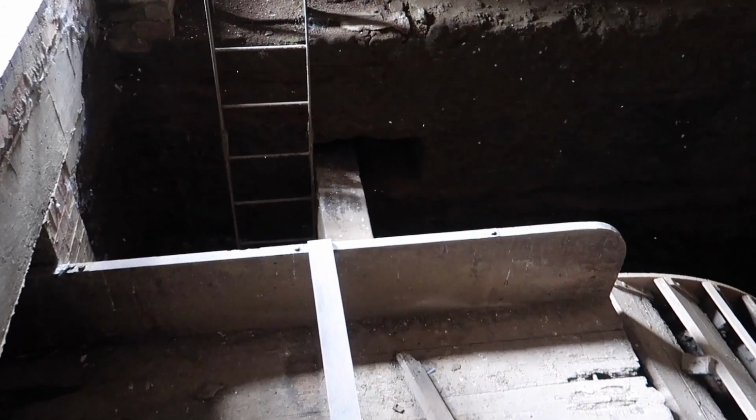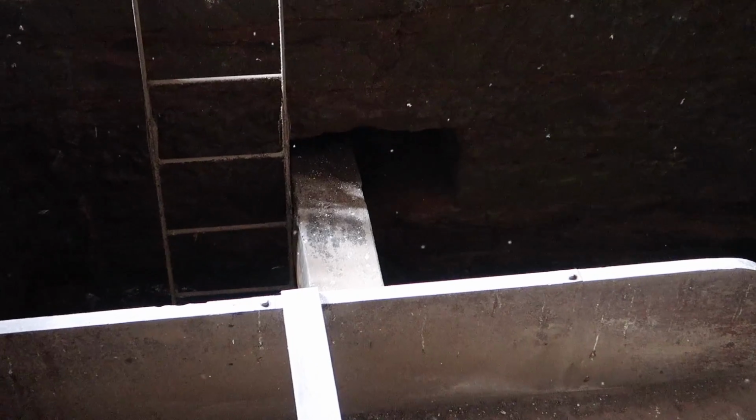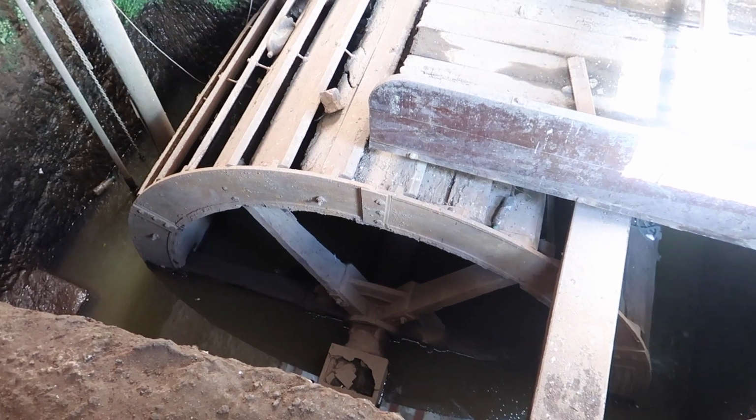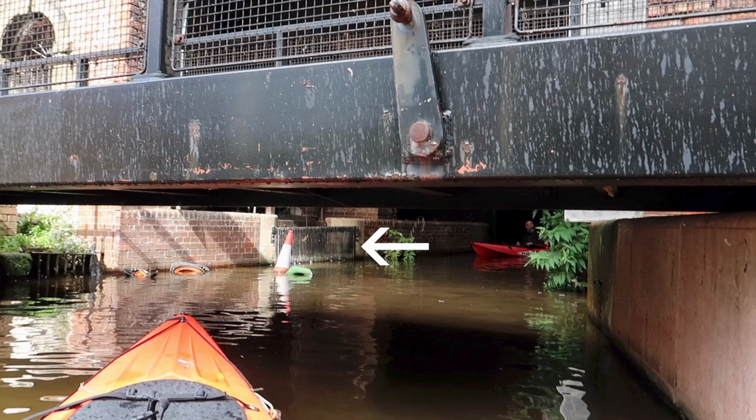Now, I was thinking to myself, how does a water wheel operate in a canal? Because there's no flow. How do you drive a water wheel? And then I realised that when we pulled in, there was a feature that I'd missed, and this is how they drove the water wheel. That little grate there that I almost missed on the way in is directly above where the water wheel is, or the mock-up water wheel is.